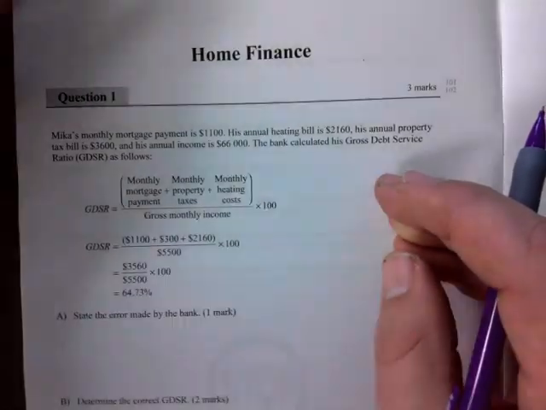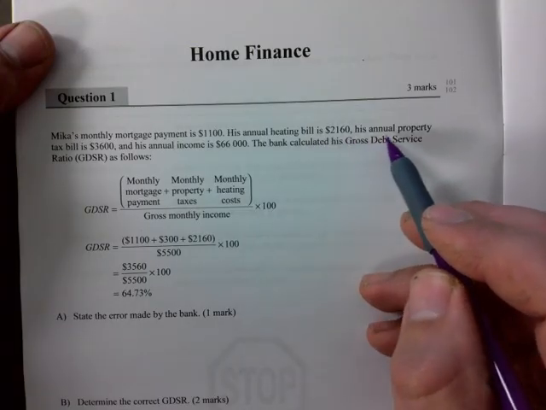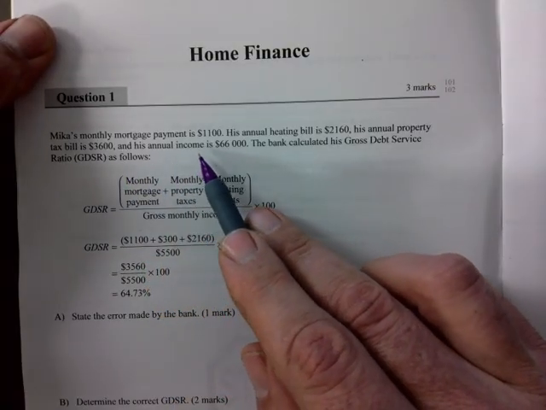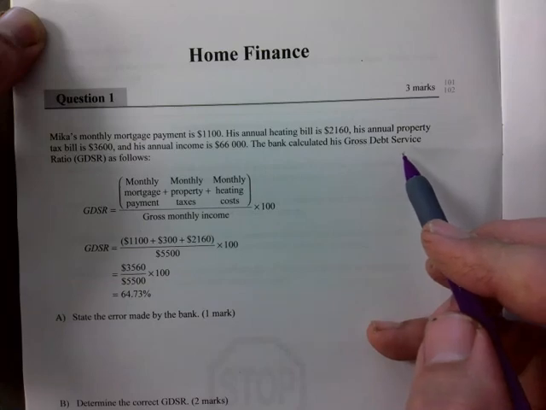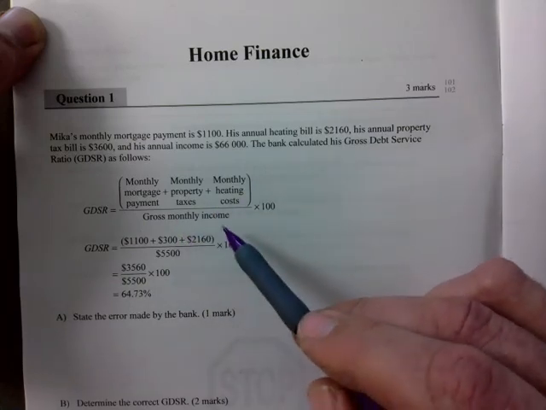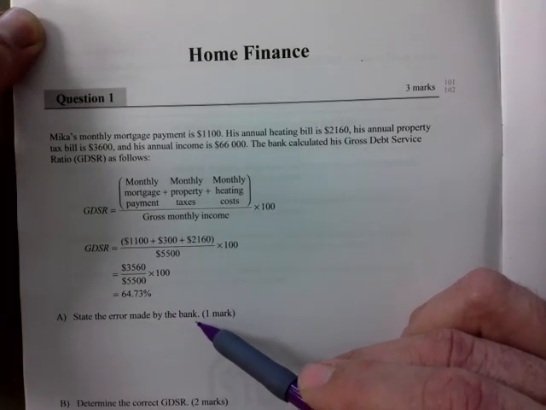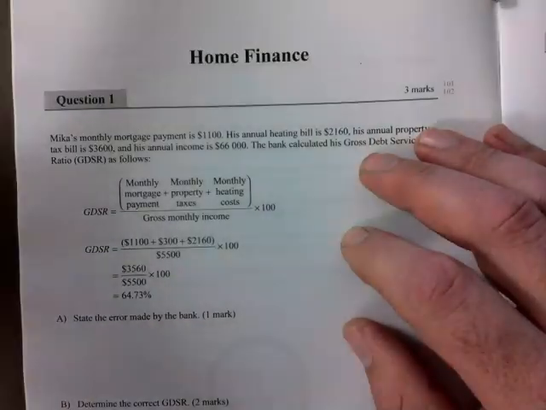Micah's monthly mortgage payment is $1,100. Annual heating bill is $2,160. Annual property tax, $3,600. Annual income is $6,600. The bank calculated the gross debt service ratio as follows. Okay? State the error made by the bank. Oh, so the bank makes a mistake. What's wrong here in this picture?